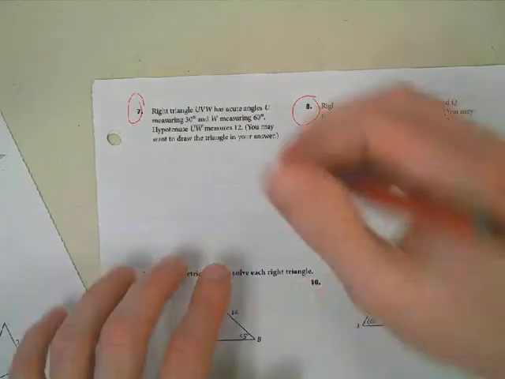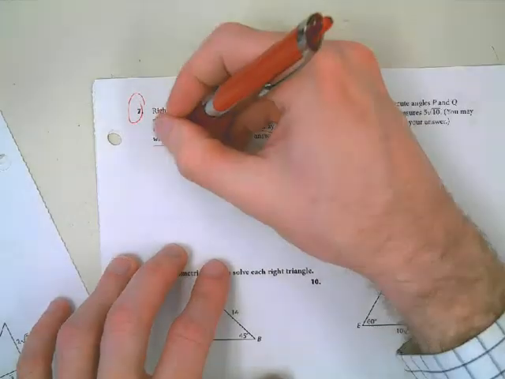Those you have to solve for the missing pieces. All right, we'll come back tomorrow and see how that goes.